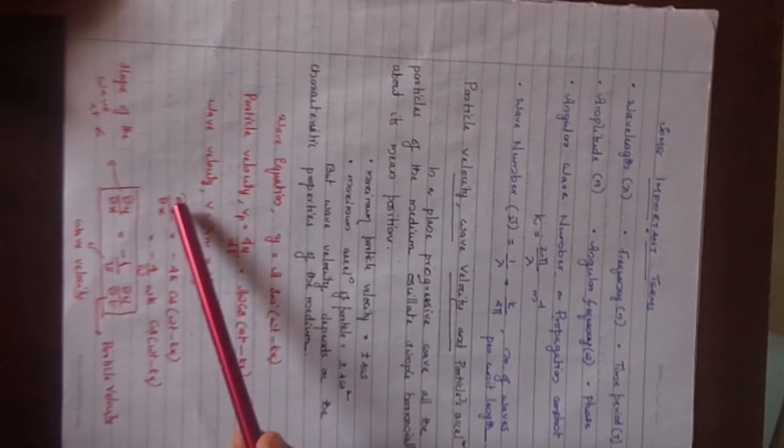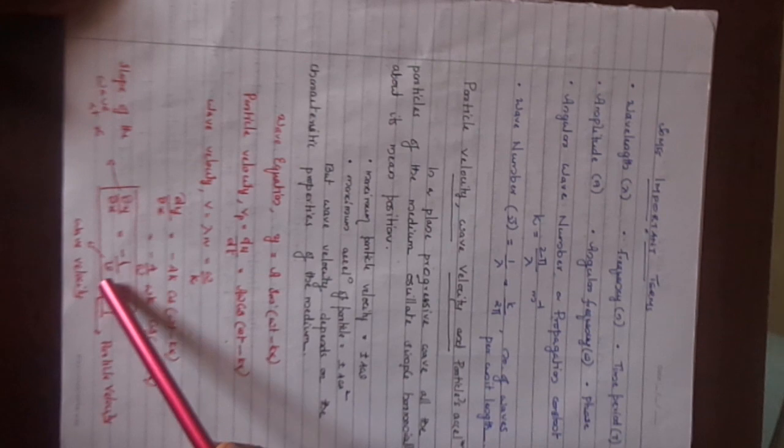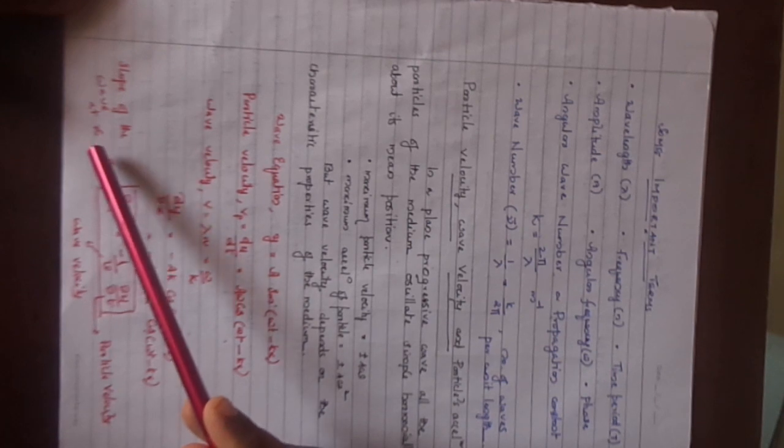If you just differentiate y with respect to x, you get the form like this. Del y by del x is equal to minus 1 by v into del y by del t. And del y by del t, or we can say dy by dt, that is called the particle velocity. There v is called the wave velocity. And dy by dx, keep in mind, it is a good concept: the slope of the wave at a position x. So these are very important concepts.